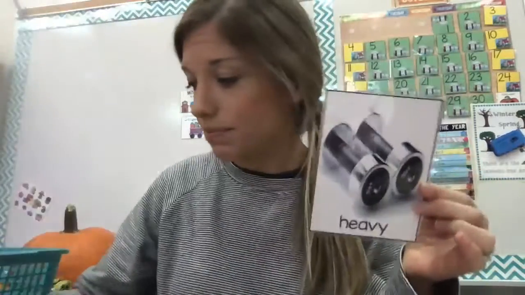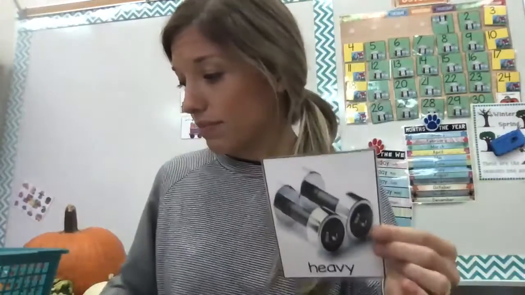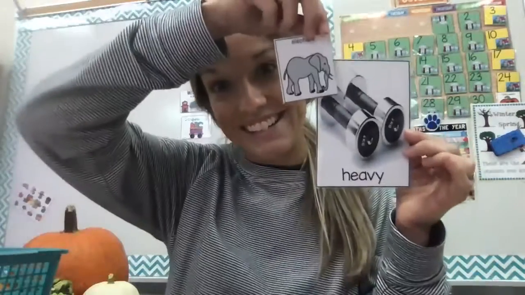We wanted to talk about heavy. Oh, it's so heavy, I can't pick it up. That might be a school bus. A school bus is heavy. A car is heavy. Maybe a train is heavy. Maybe even an elephant is heavy. Even a person. A person is very heavy. These are the things we need our muscles to pick up.